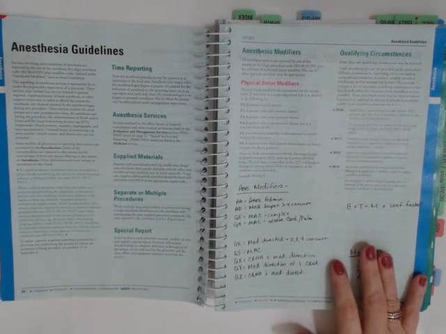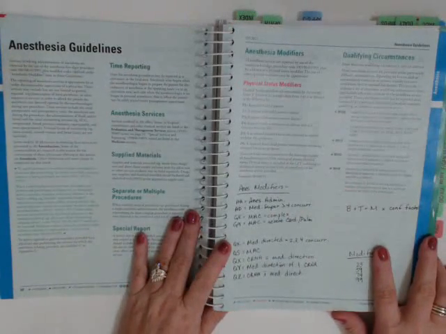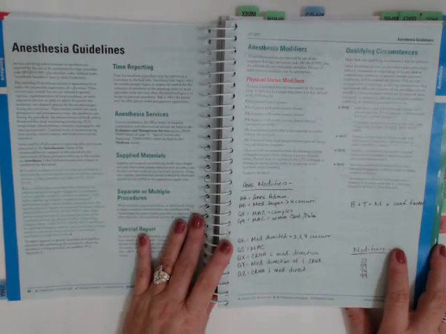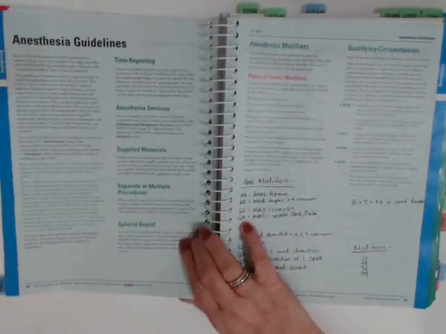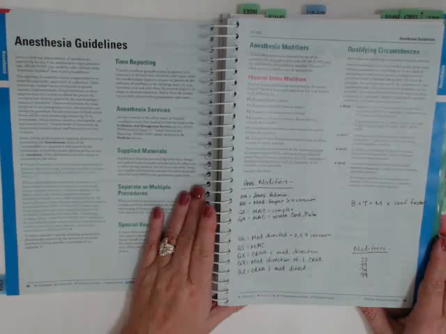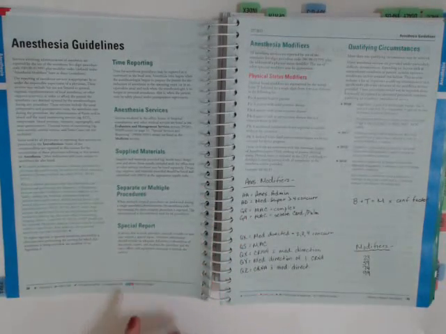Okay, here we go. This is 2017 Anesthesia. This is chapter 10 in our textbook. Let's talk about some of the notes that I have here. I'm hoping that I have this close enough that you can see, so as I talk you can be jotting these down.